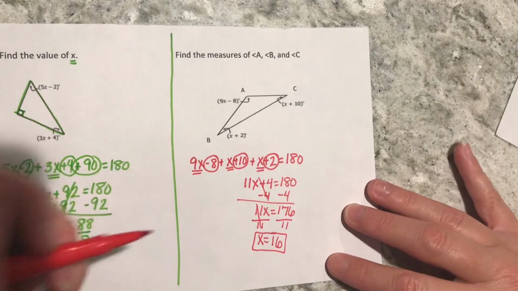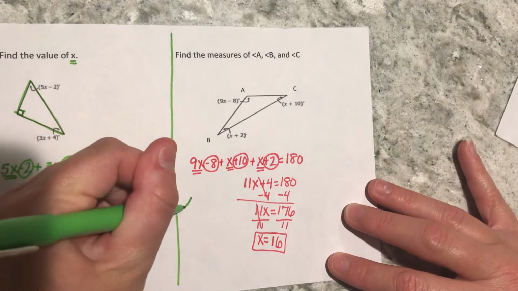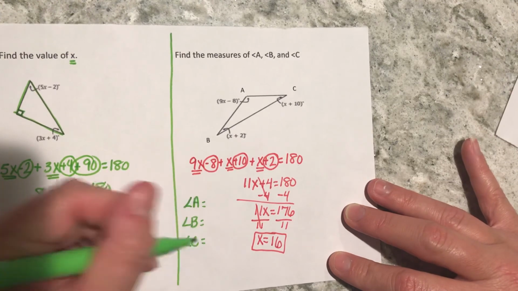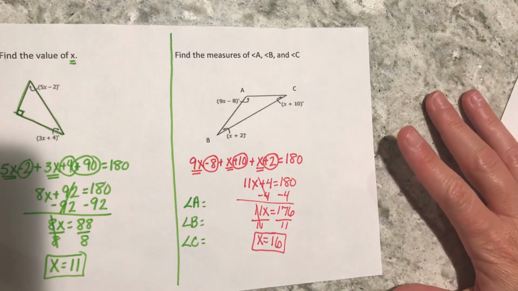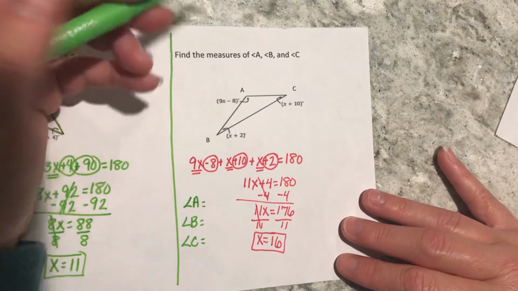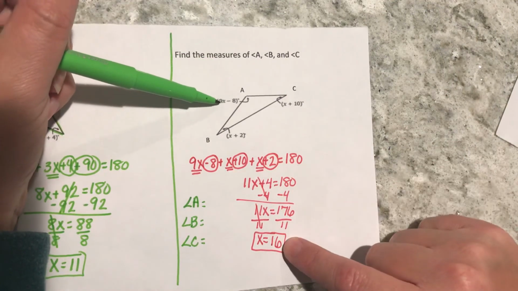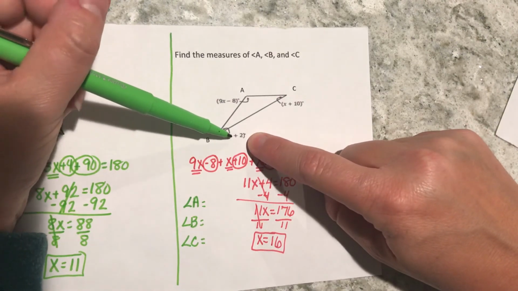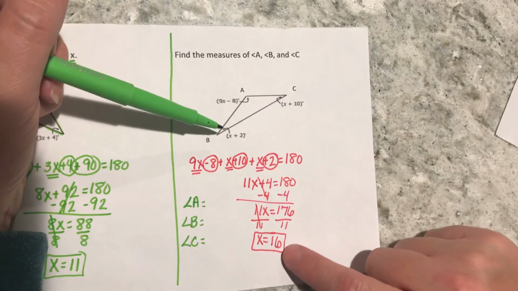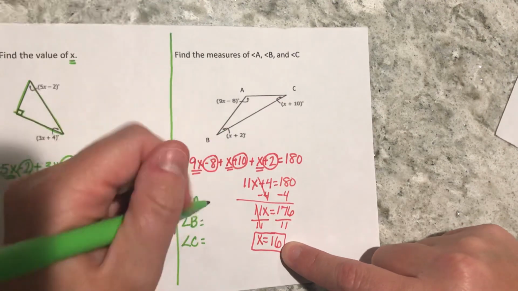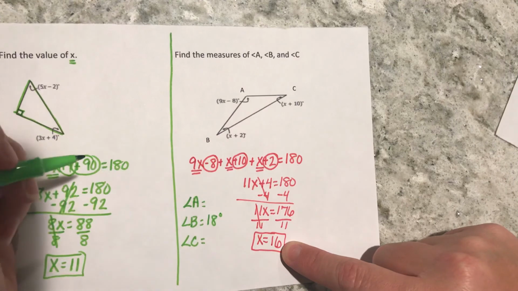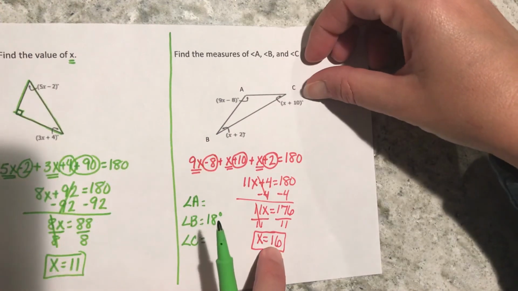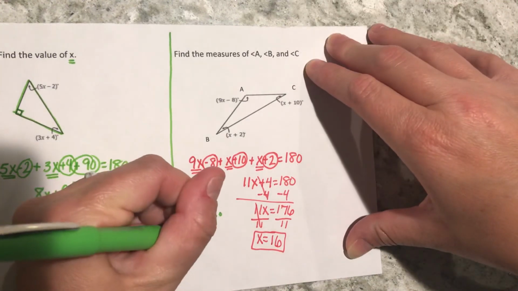So we ultimately need to find angle A, angle B, and angle C. So remember, I don't have a calculator at home, so I'm not gonna go in alphabetical order because I don't wanna do 9 times 16. If I look at angle B, it is just x plus 2. I can handle that in my head. 16 plus 2 is 18. So B is 18. I can also do C in my head. X plus 10. 16 plus 10 is 26.